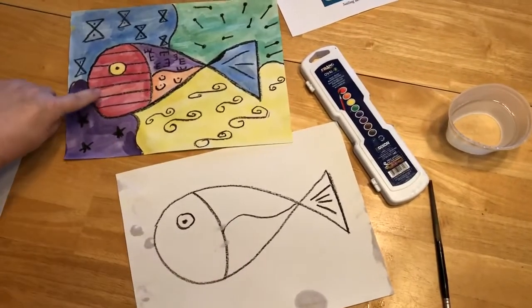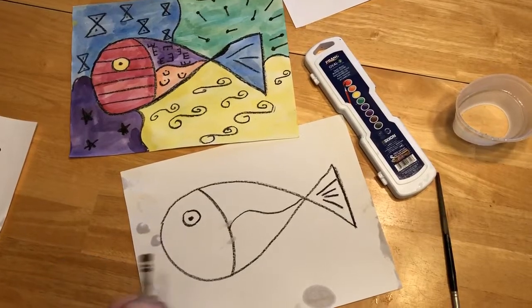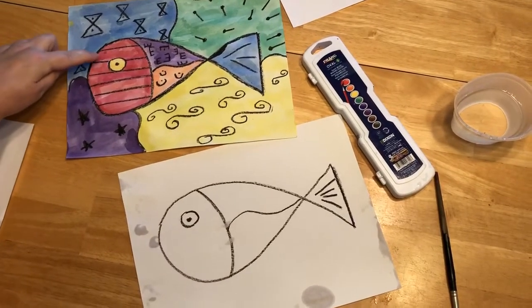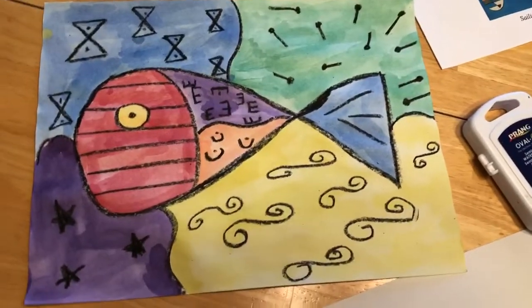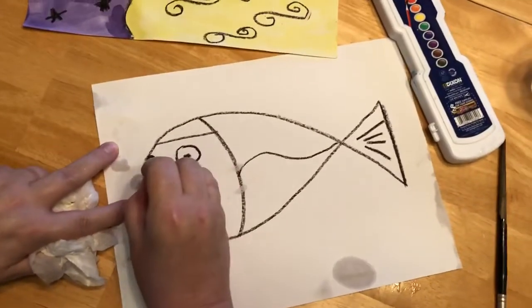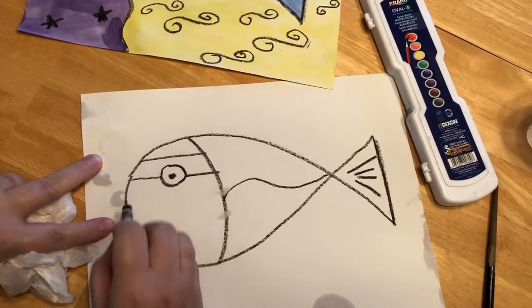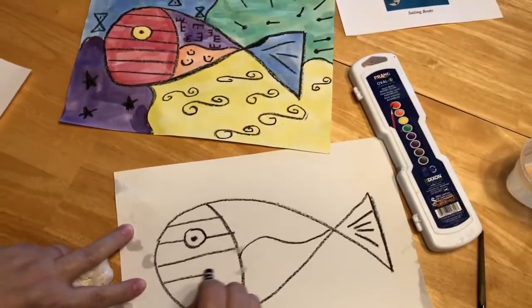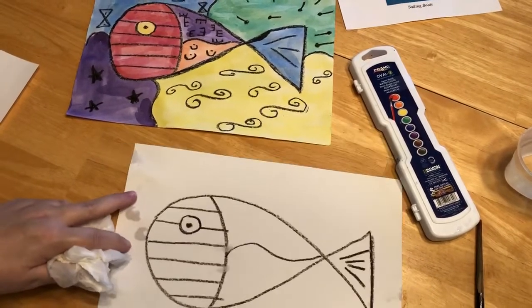Next, I'm going to color in some interesting geometry inside the shape of the fish. So I chose to do horizontal lines inside his head. And where his eyeball is, I let it split the line in half, and I just make a series of horizontal lines.